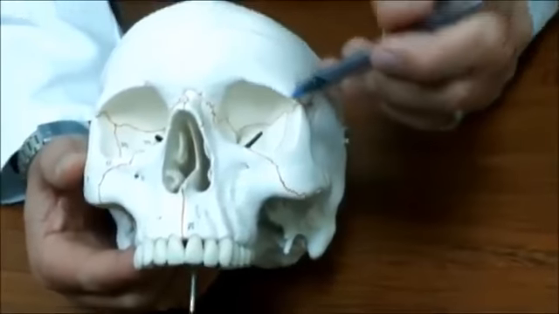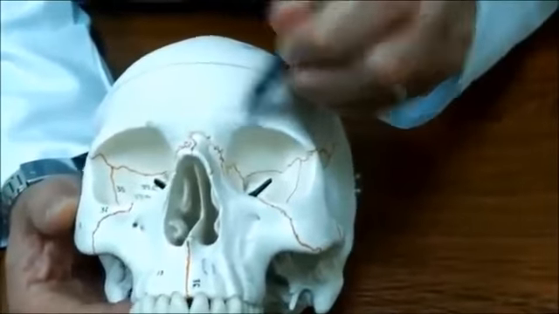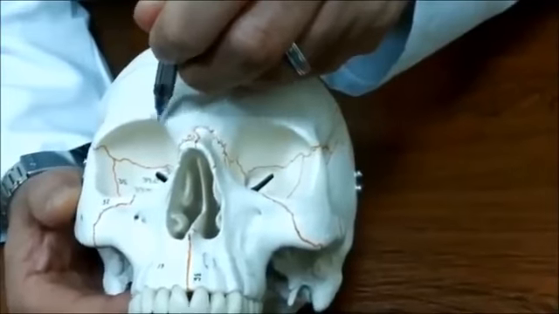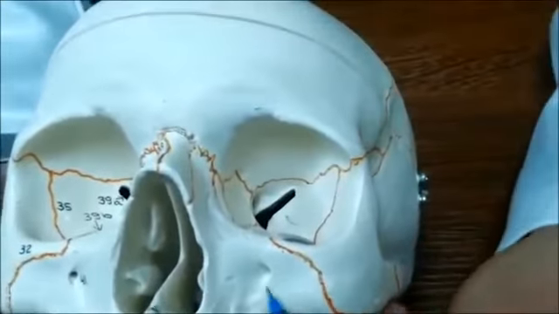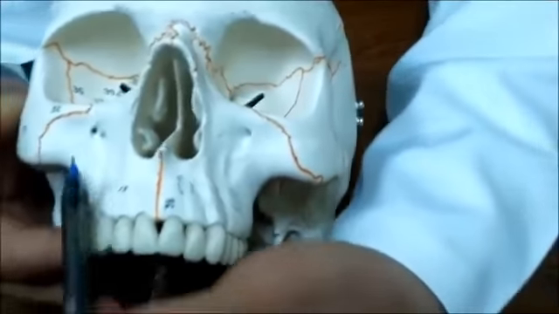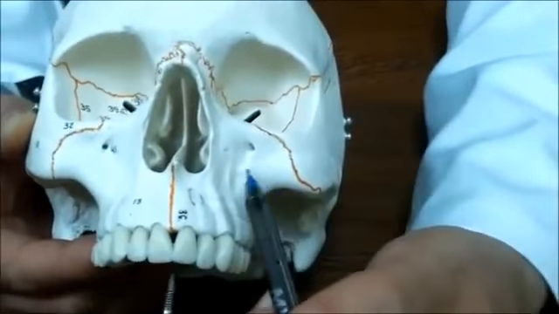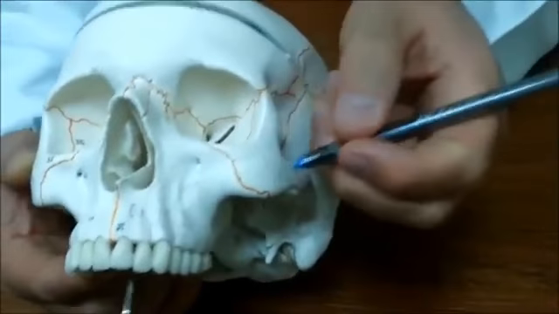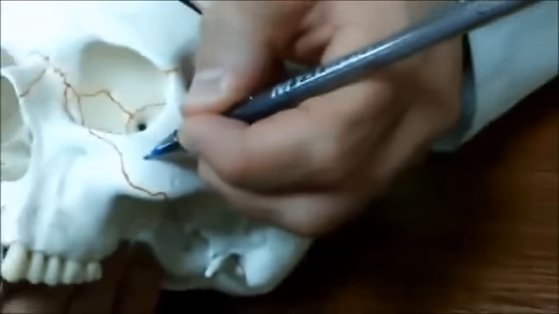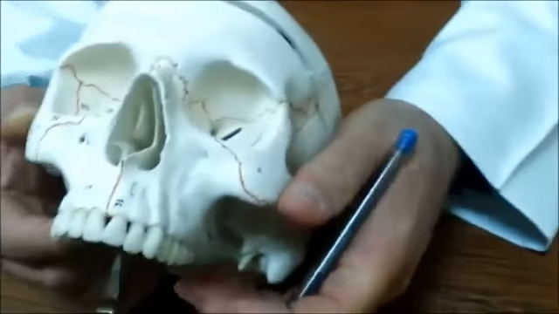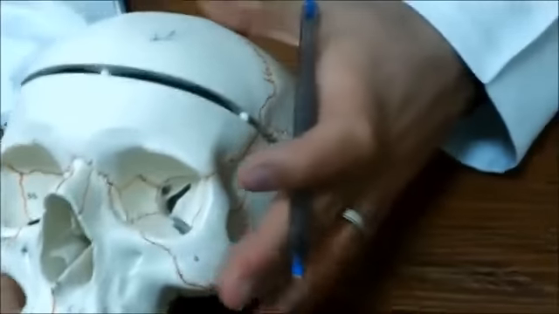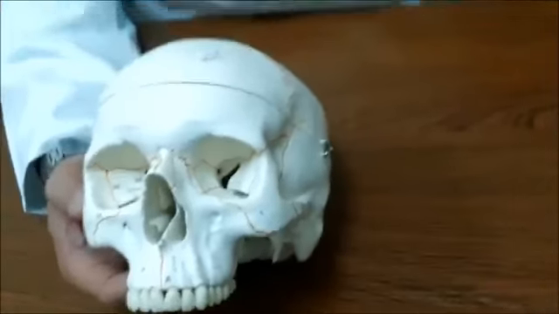In the upper border of the orbit we have here what's called supraorbital notch. Infraorbital foramen. This small foramen here is called zygomaticofacial foramen. We will revise it again.